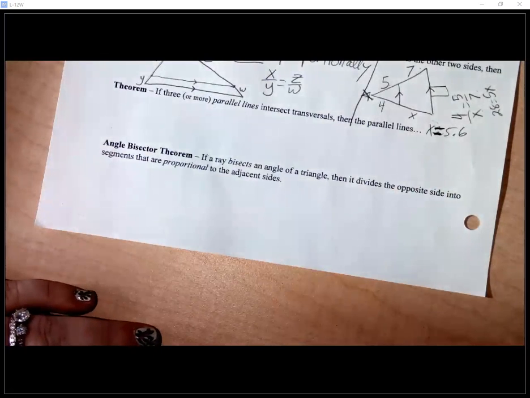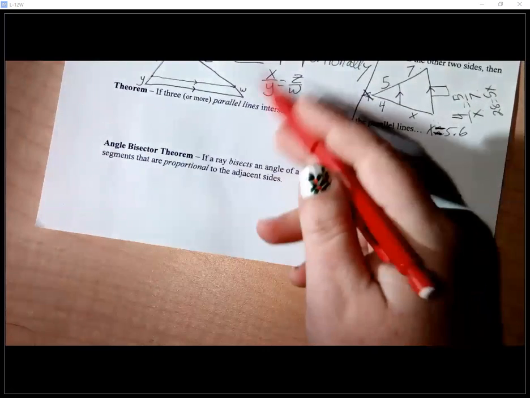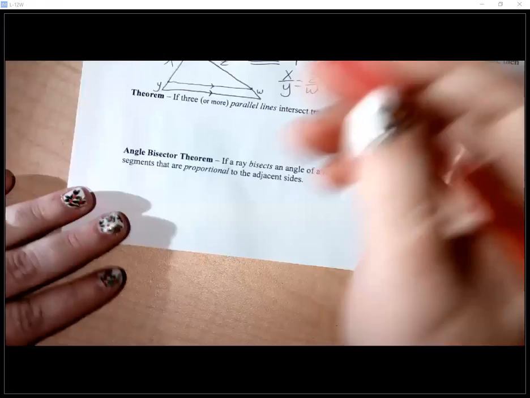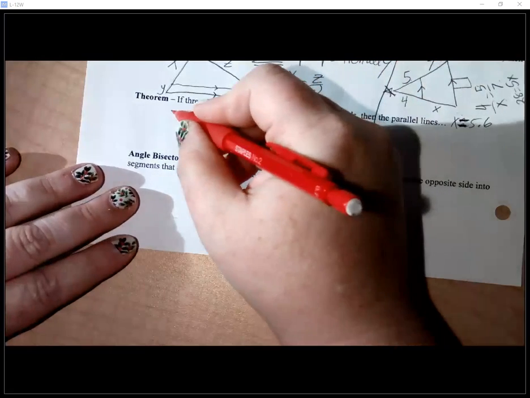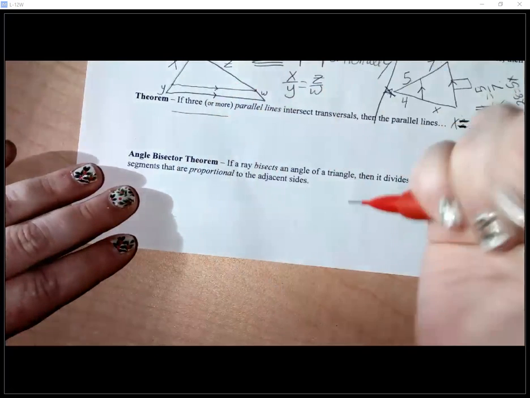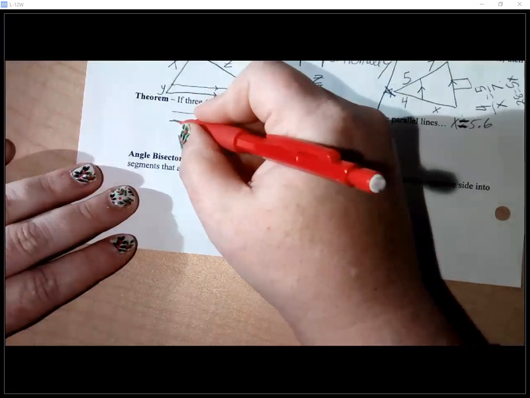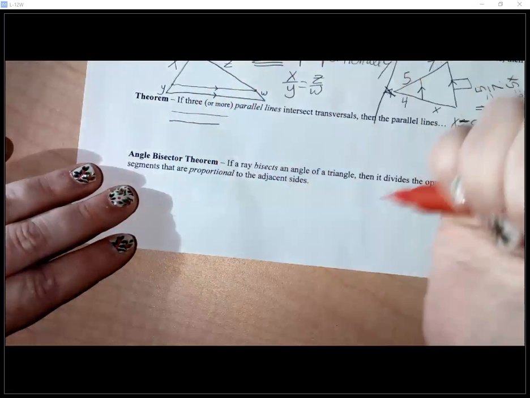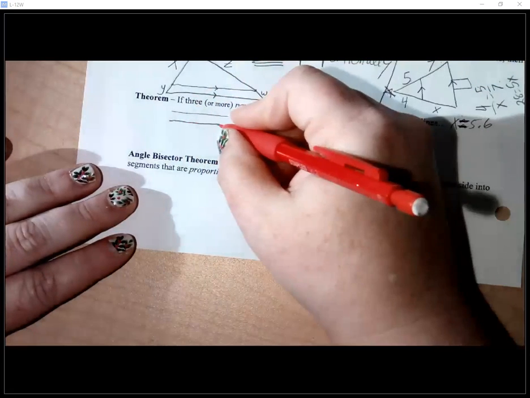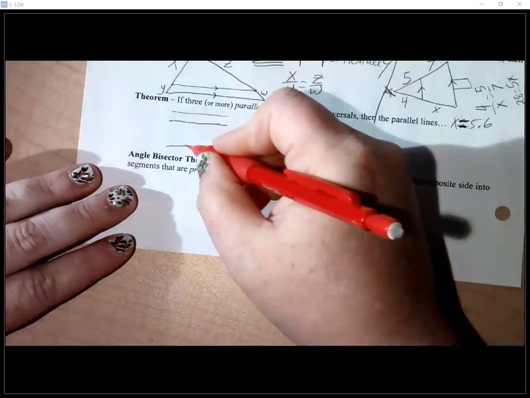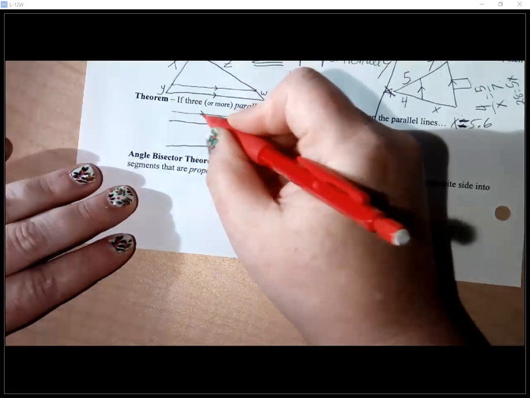The next one is basically the same thing as side splitter, but it's just 3 or more parallel lines. So check this out. Draw yourself any 3 parallel lines. And in fact, I encourage you to put 2 of them kind of close together, and then make the third one kind of further away. So they are all 3 parallel to each other.